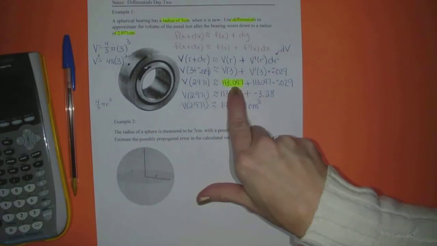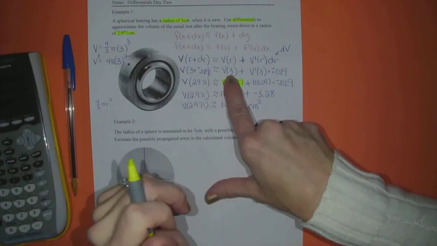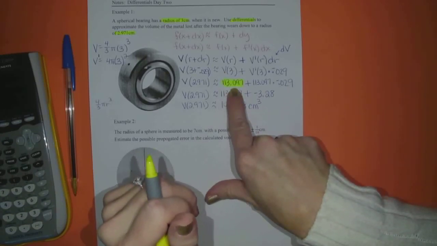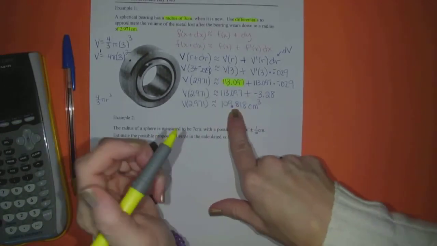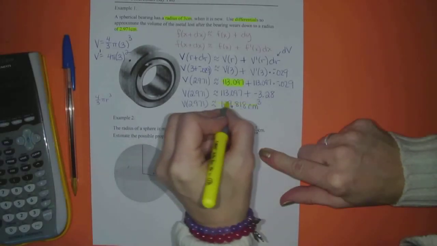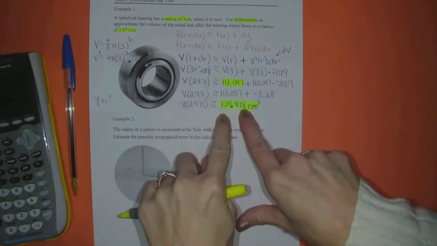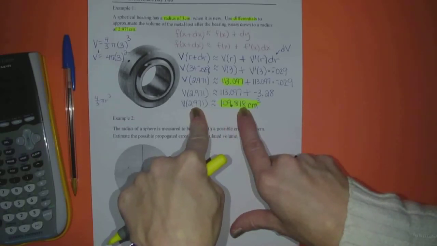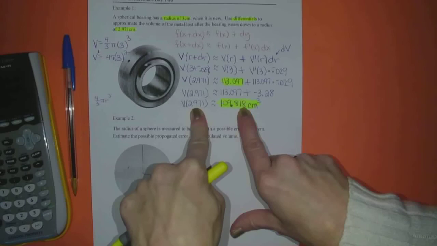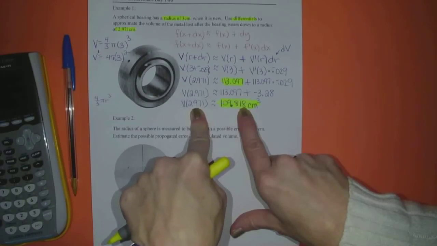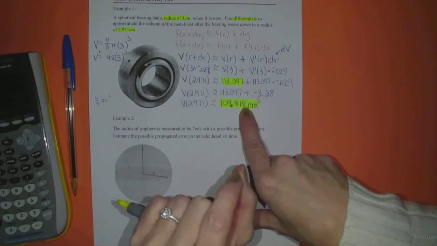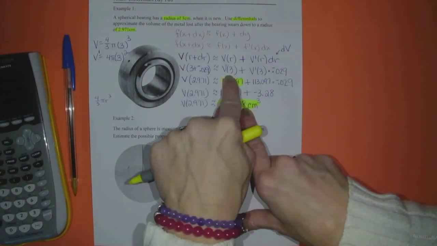This is the actual volume of a sphere when the radius is exactly 3. This calculation right here is the approximate volume of a sphere when the radius is 2.971. I say approximate because it's as per the tangent line drawn at 3.